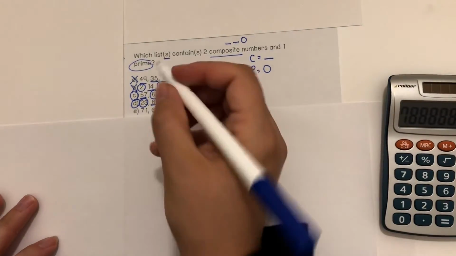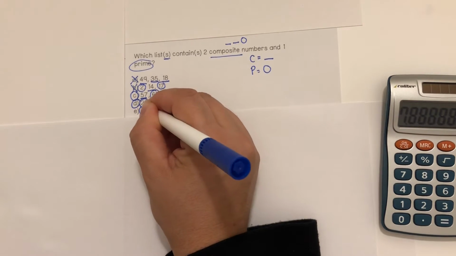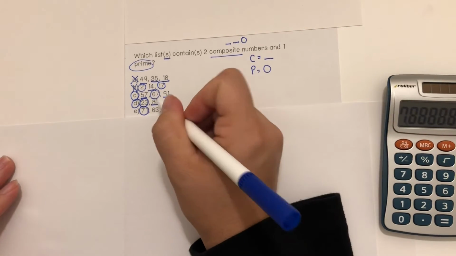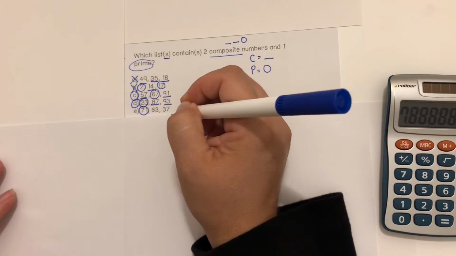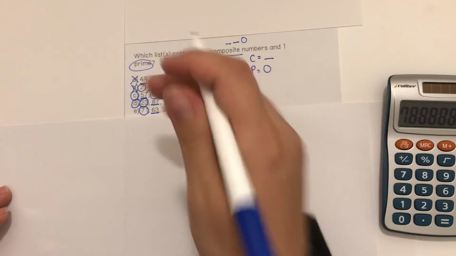Nope, so the only factors of 71 are 1 and 71, so this number is prime. 63, I know 6 plus 3 equals 9, so 9 is divisible by 3, so is 63.